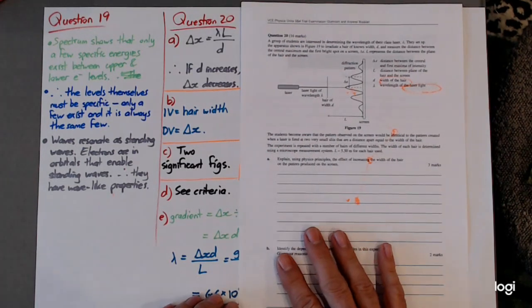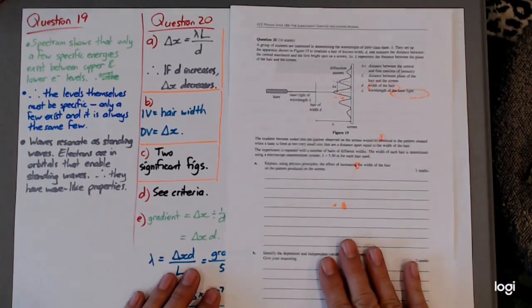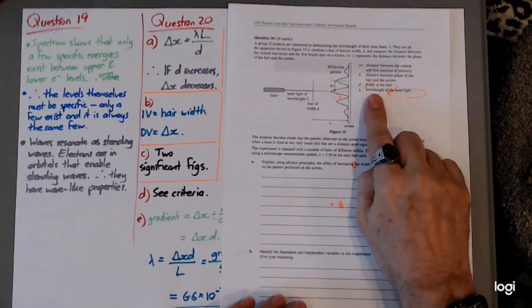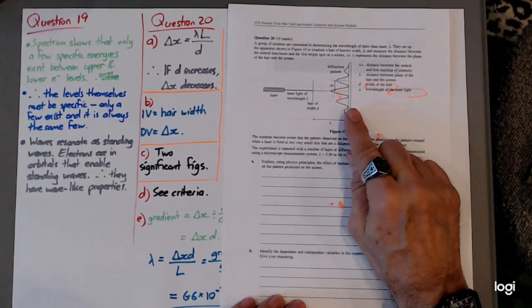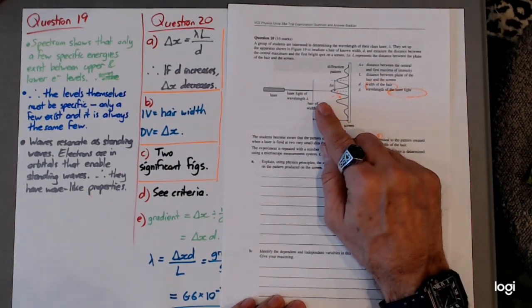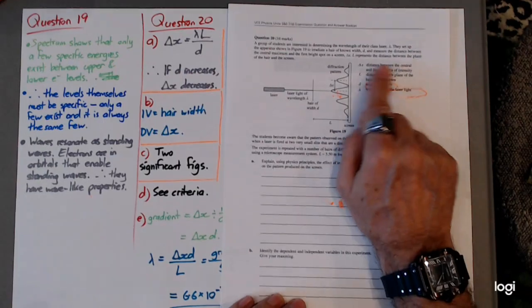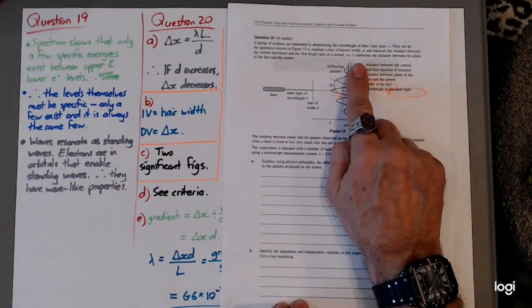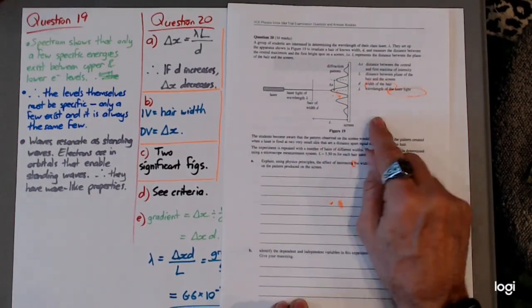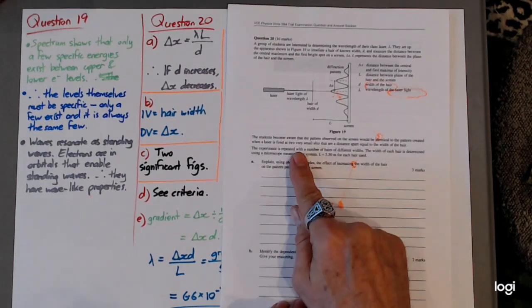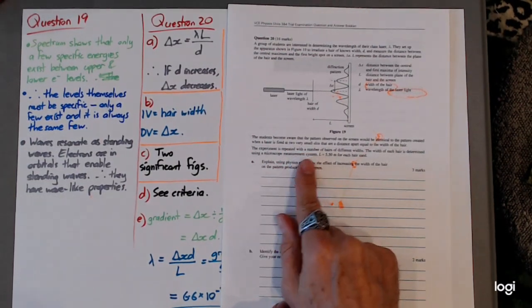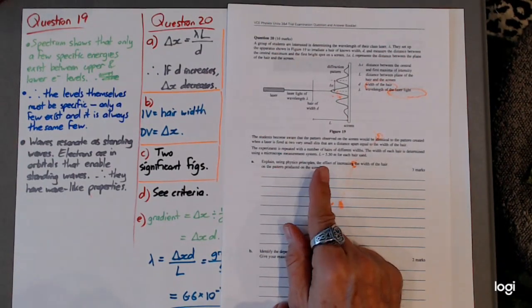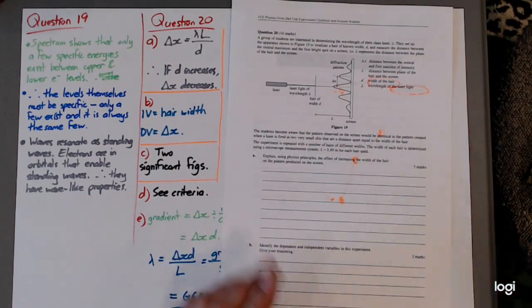Question 20, last one. Okay. Bunch of scientists determining the wavelength of their class laser. Right, they set up the apparatus shown to irradiate a hair of known width d and measure the distance between the central maximum and the first bright spot. L represents the difference between the plane of the hair and the screen. All right. The students become aware that the pattern observed on the screen would be identical to a pattern created when a laser is fired at two very small slits that are a distance apart equal to the width of the hair. I'm just going to stop and show you why that works.